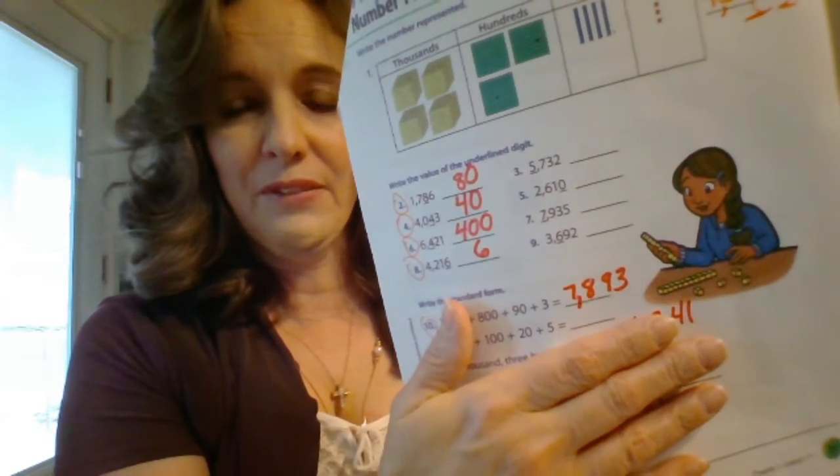Let's look at what's called standard form. It's another way of showing you what each place means. We have 7,000 plus 800 plus 90 plus 3. What number will that make? Well, I'm going to put 7 in the thousands place. I'm going to put 8 in the hundreds place because there are 8 of them. I'm going to put 9 in the tens place because there are 9 of them. And 3 in the ones place. So I get this number, 7,893.